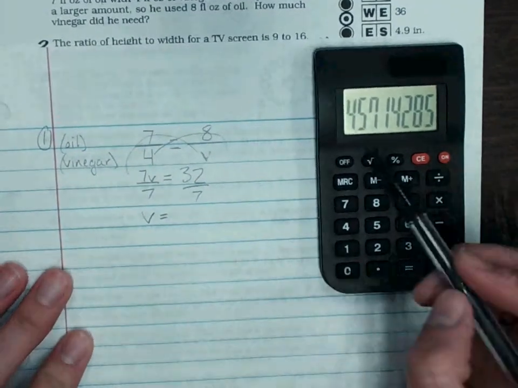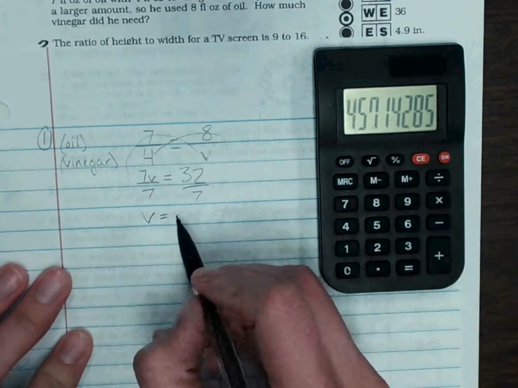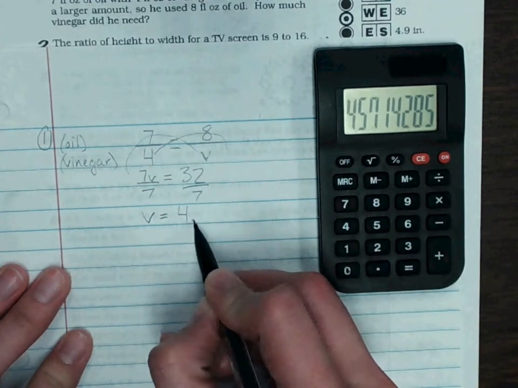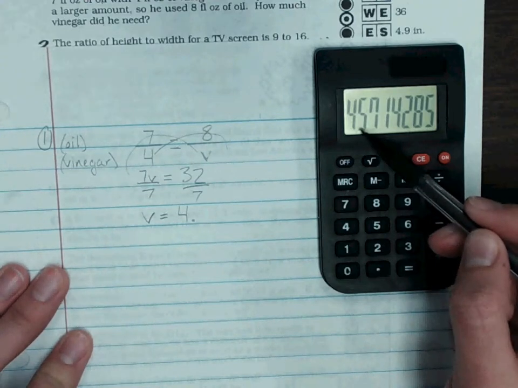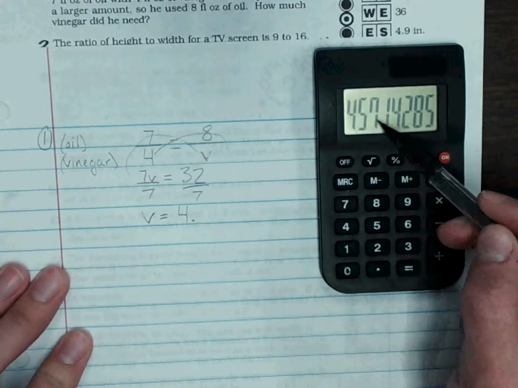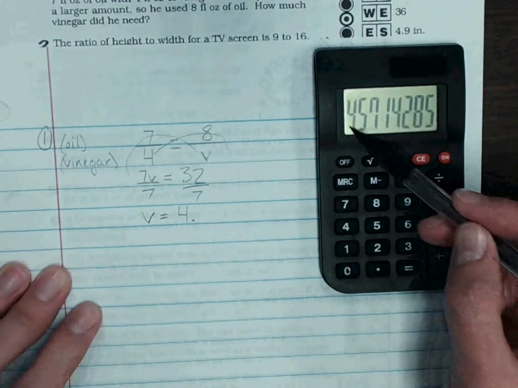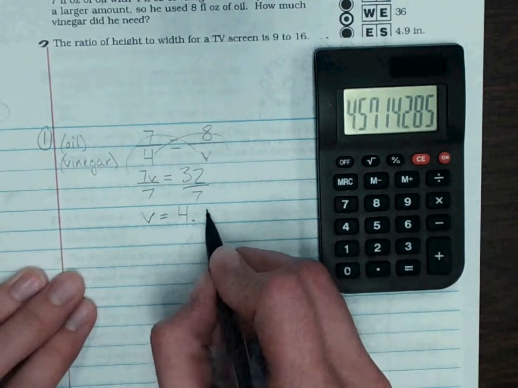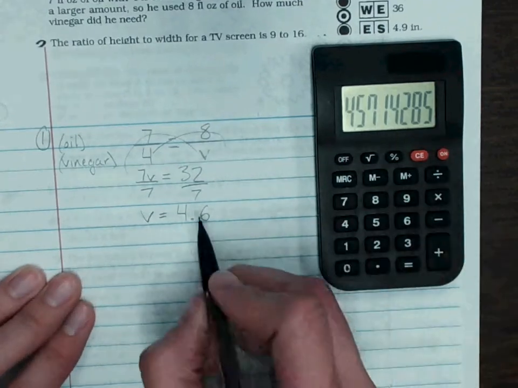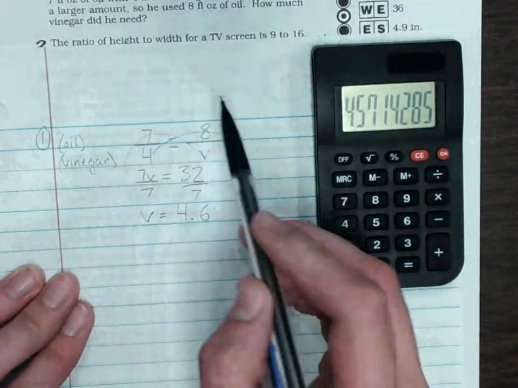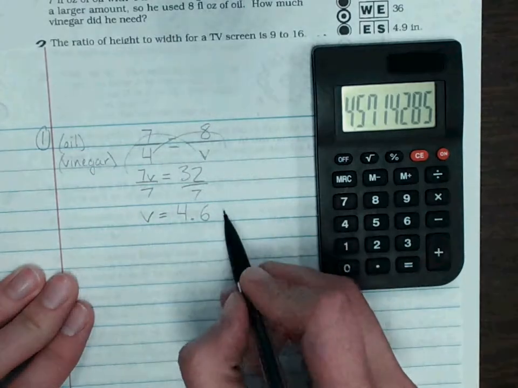So we get 4.5. So we need to figure out, does that 5 stay a 5, or does the next number mean that it's going to go up? We have a 7, 5 or more raise the score, so we're going to have 4.6. It was a 5, that 7 makes a 5 round up to a 6. And looks like we had fluid ounces.